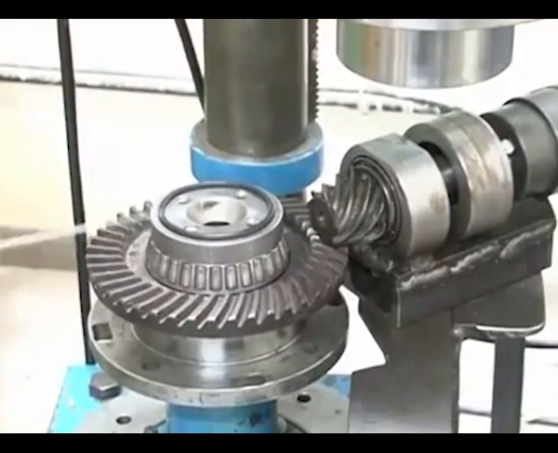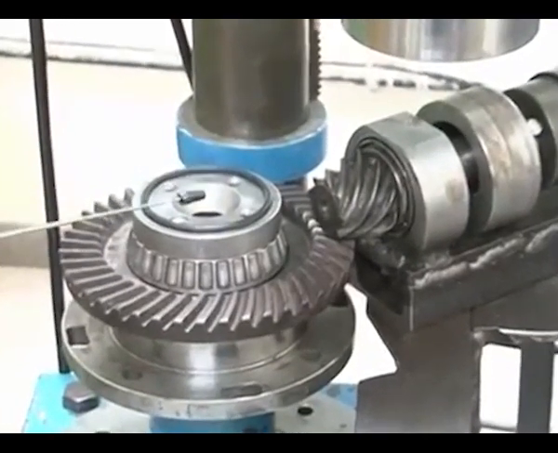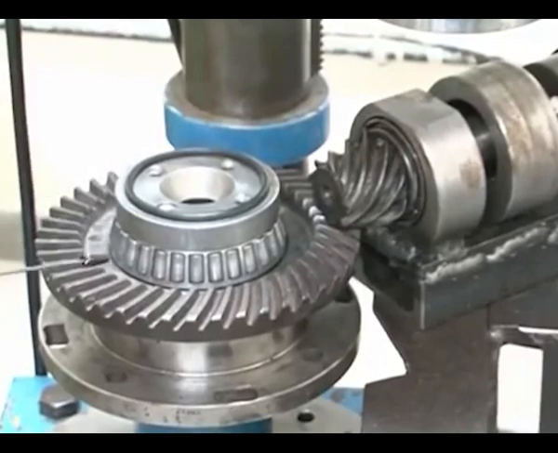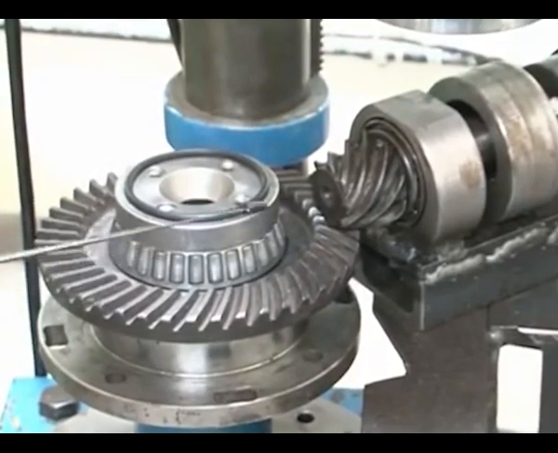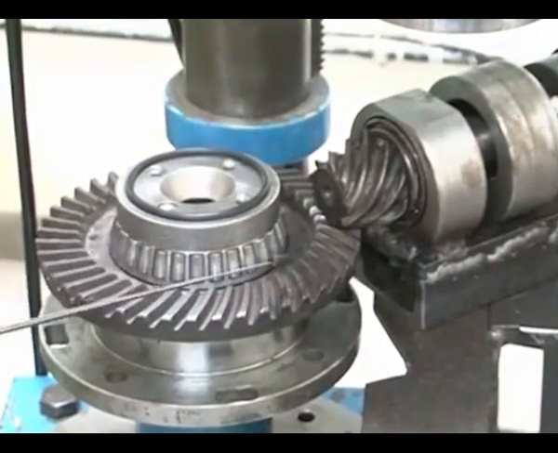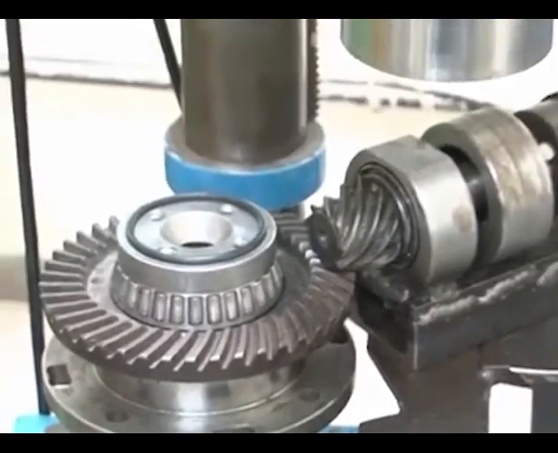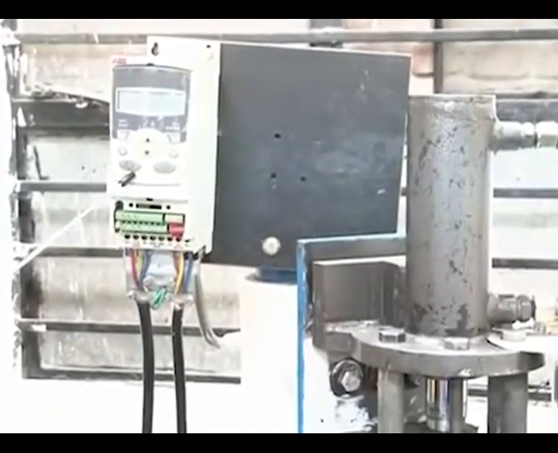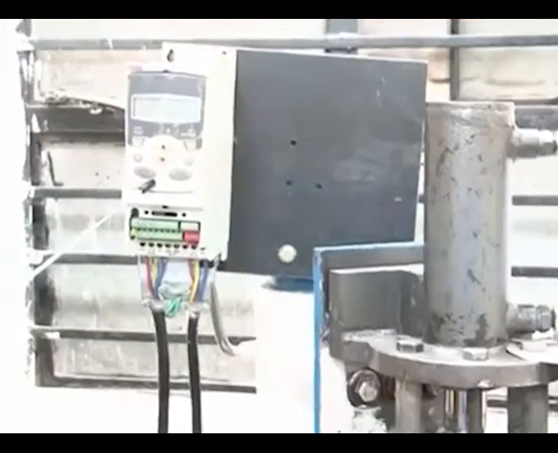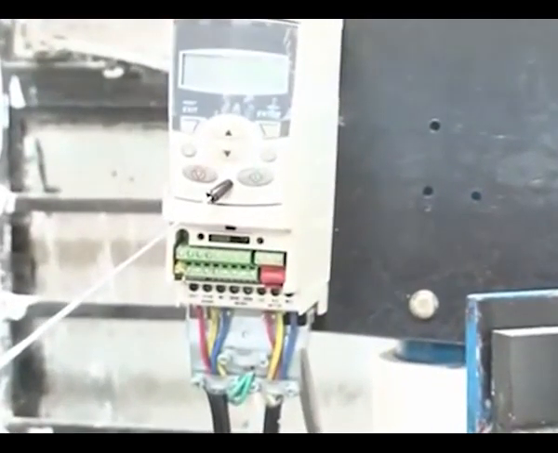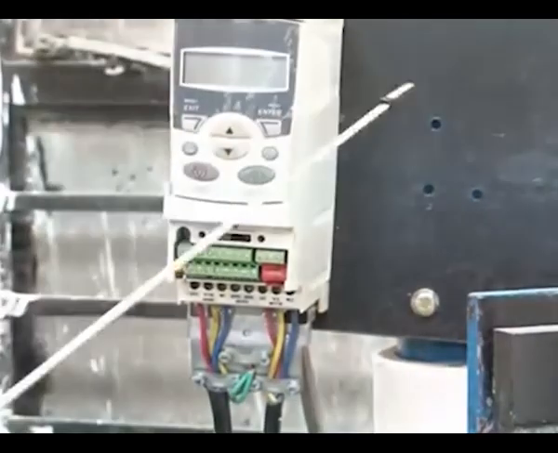Now you are seeing the advanced version of the universal abrasive flow finishing process, called the universal rotational abrasive flow finishing process, wherein we have a rotational tooling, that is, the tooling is externally rotated by the variable frequency drive. This is the variable frequency drive. This gives the rotational motion to the motor.